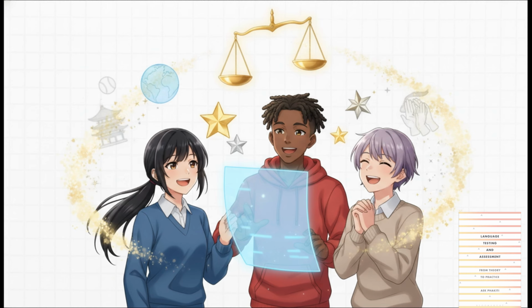And topic selection is huge. I once gave a prompt that relied pretty heavily on knowledge of a specific local sport. My international students completely bombed it, and not because they couldn't write beautifully, but entirely because of cultural bias. Poorly designed prompts can accidentally threaten the validity and fairness of the entire assessment. Exactly.